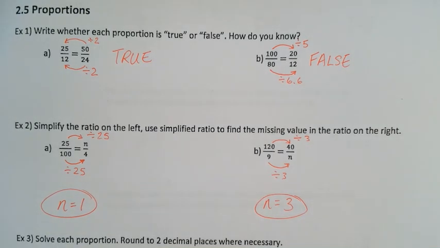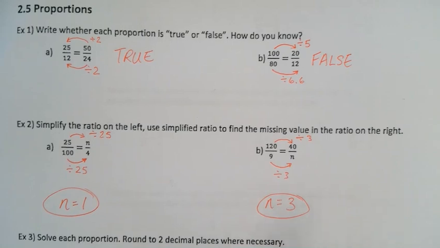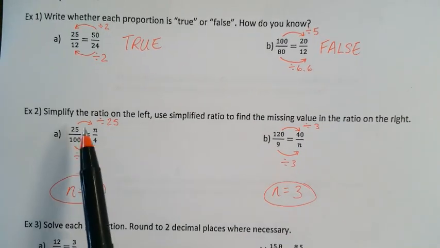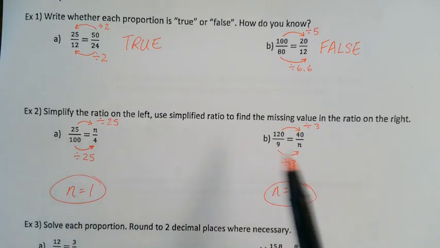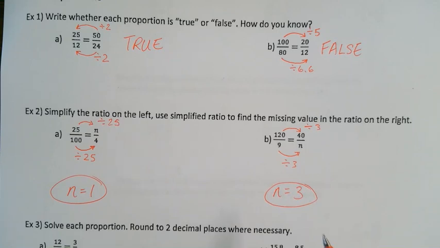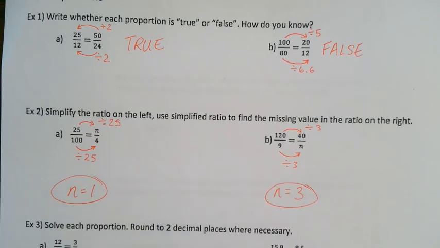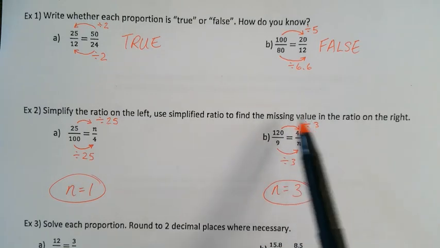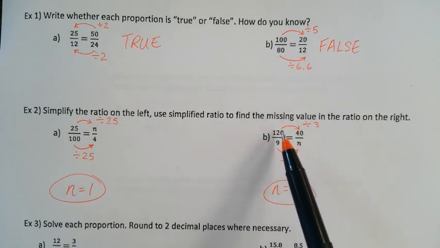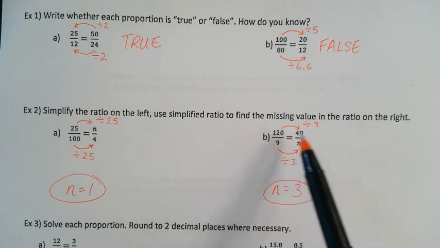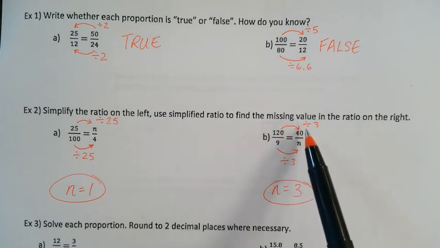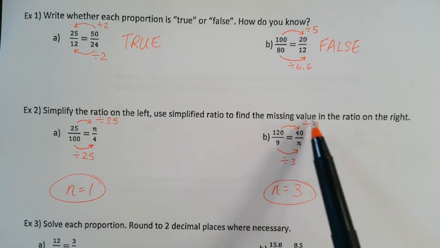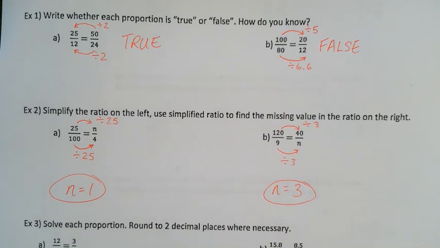Okay. One common mistake that I see people do is they subtract. Remember, for equivalent ratios, you're not adding and subtracting. You're either multiplying or dividing. So I like to go from the bigger number to the smaller number because I could easily just divide to see what that ratio is.